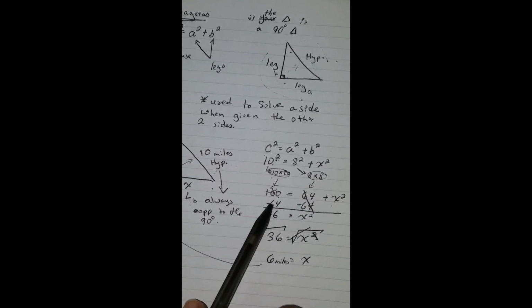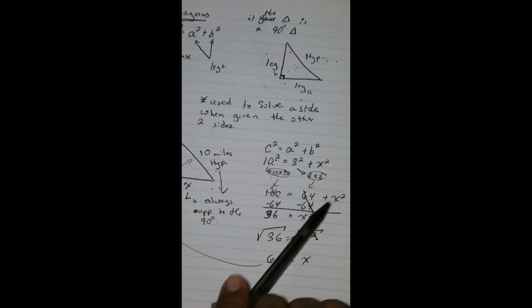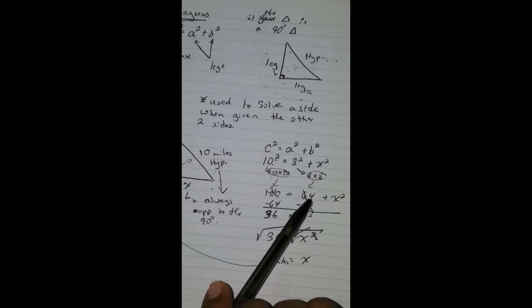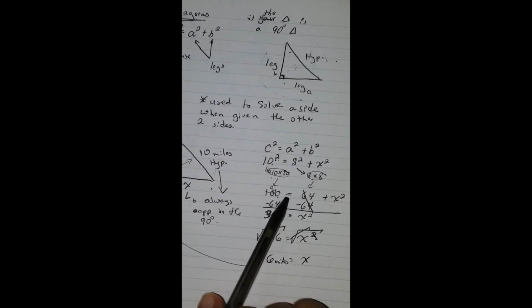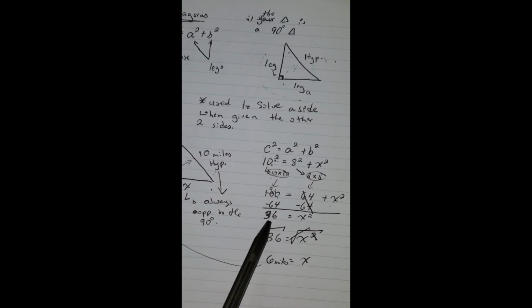It will always be minus, right? If the two numbers end up on the same side, then it's going to be add, but in this case they are on opposite sides of the equal sign, so we have to say minus 64 minus 64. This cancels off, and this one gives you 36. 36 equals x squared.